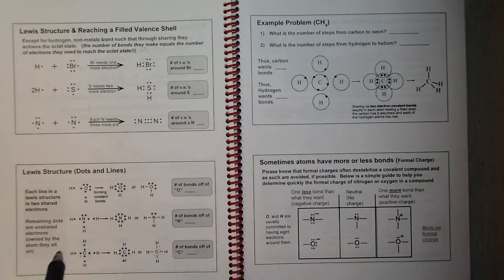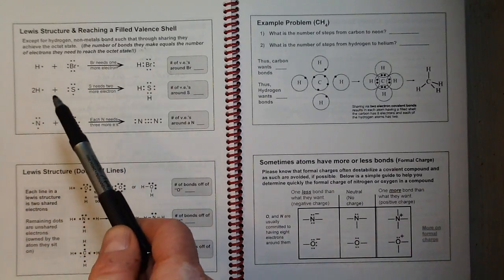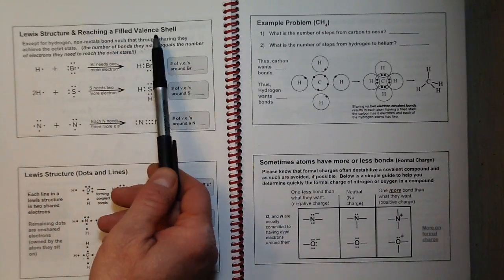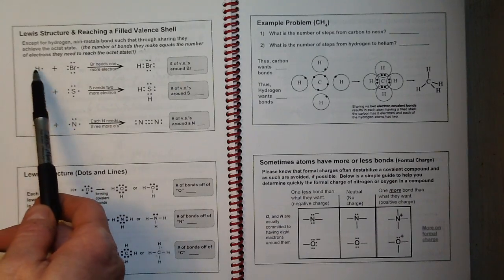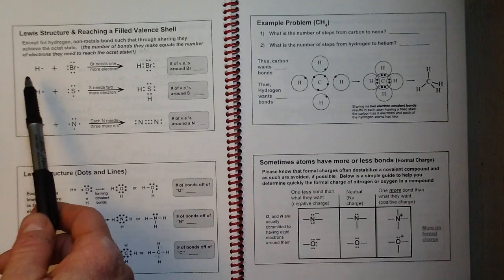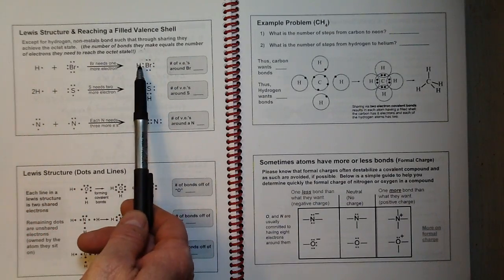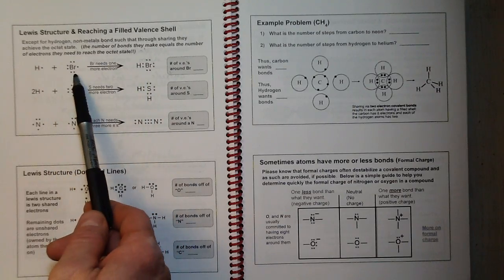Right, next step is to draw the Lewis structures, reaching a goal of a filled valence shell. So H, hydrogen, has 1 electron, but he doesn't want to have 8 around him. He would be like helium if he just has 2. So he wants to have just 2 dots around him.